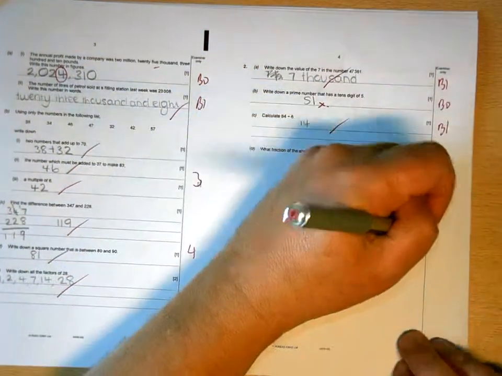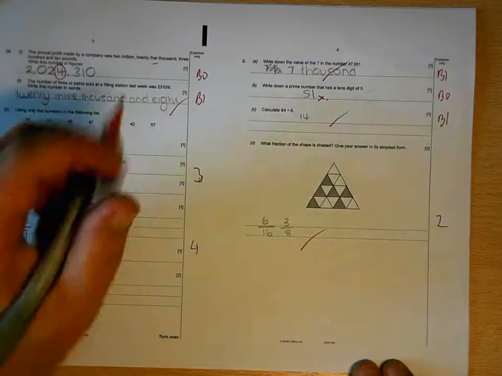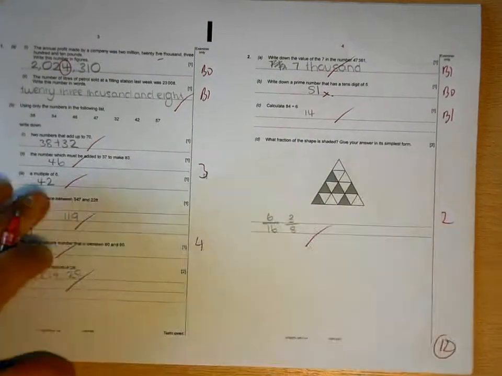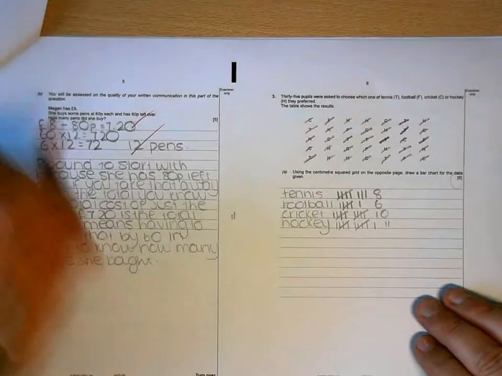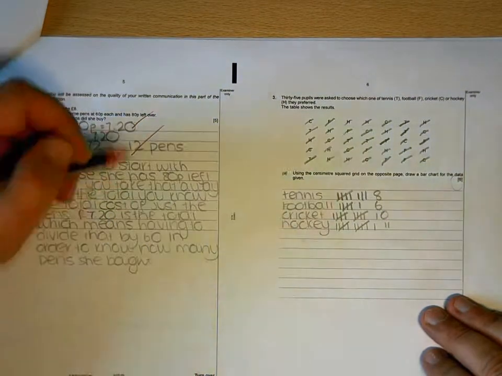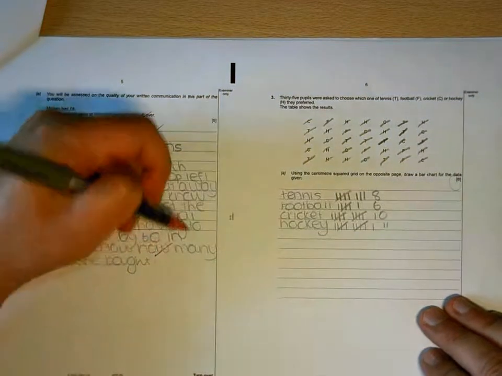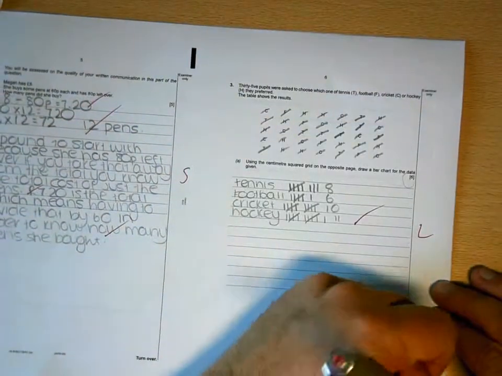6 out of 16, 3 out of 8. Good. So 2, 4, 8, 11, 12 on that first page. That is correct. That's right. Well done. Full marks. 8, 6, 10, 11 is correct.